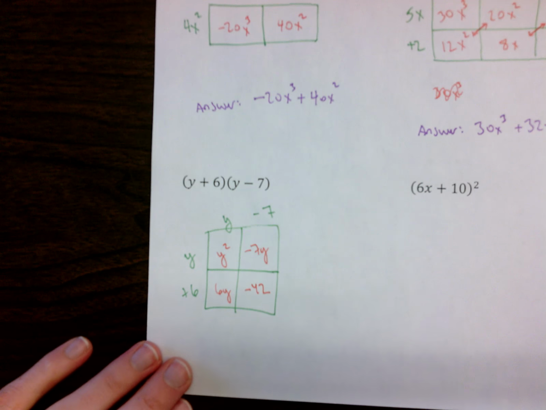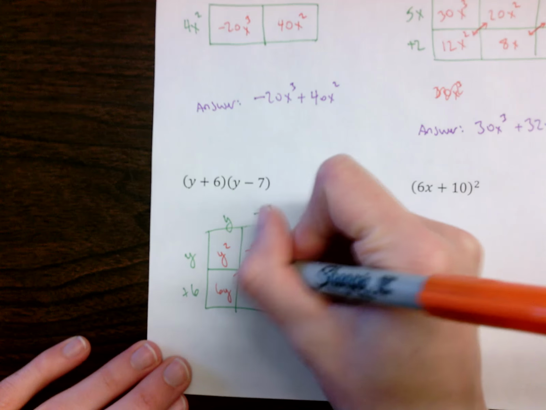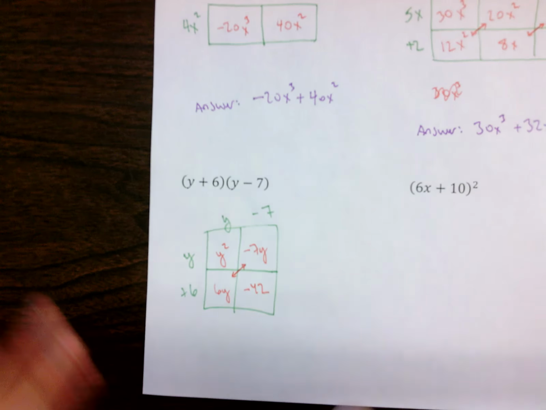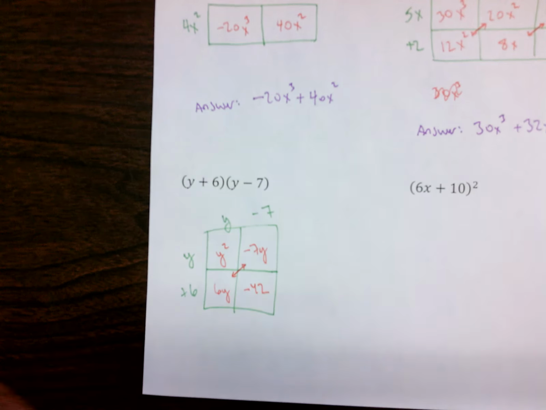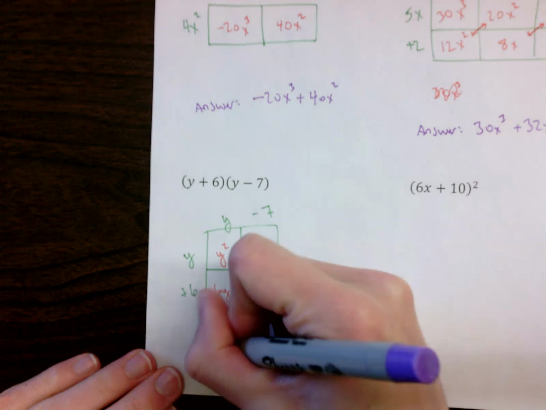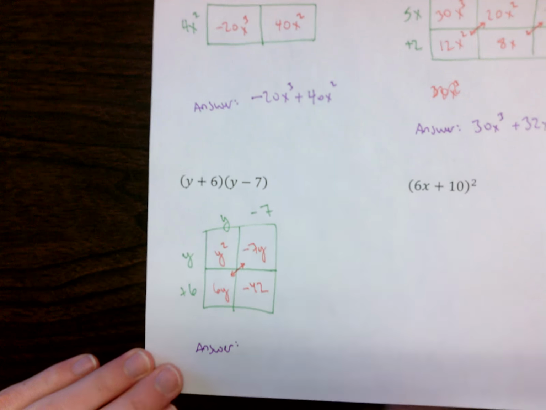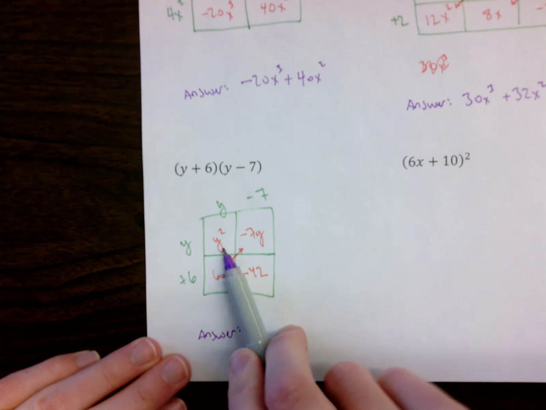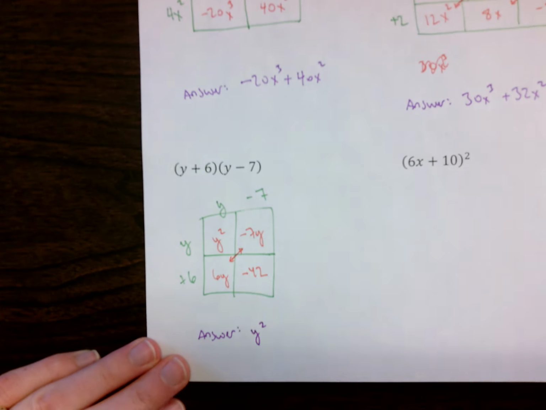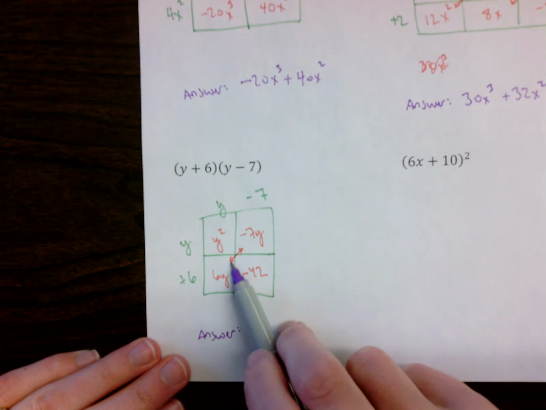Okay, we want to check if we have any like terms, which we do. Again, it's this diagonal right here. So a lot of times it's on diagonals that you'll have like terms. Not always, but a lot of times. All right, and then your answer, just write it in standard form. So biggest exponent is y squared. Next biggest exponent will be the regular y.